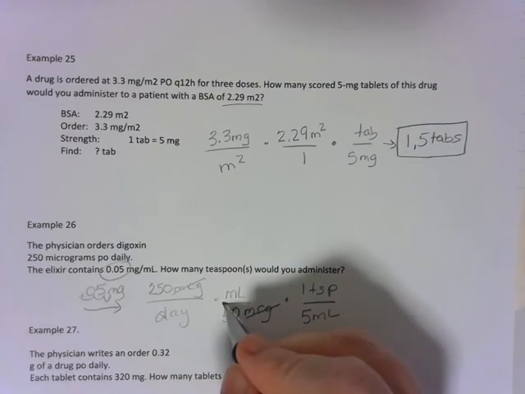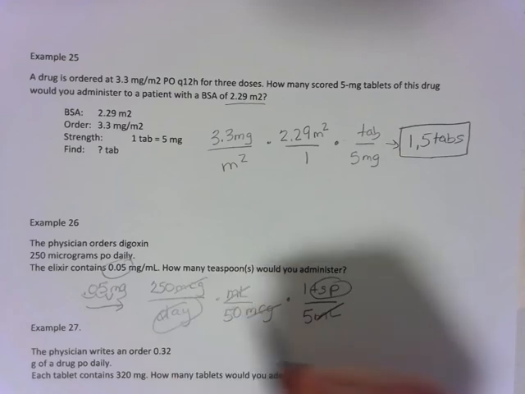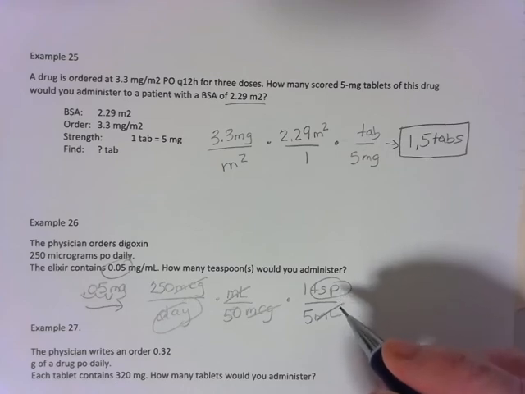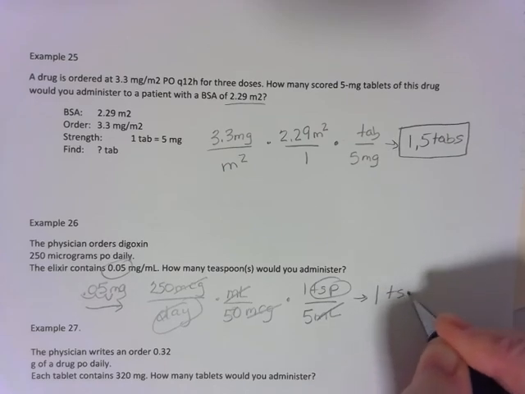Micrograms, mLs, teaspoons per day. So it looks like I would have 250 over 250, which is 1 teaspoon.